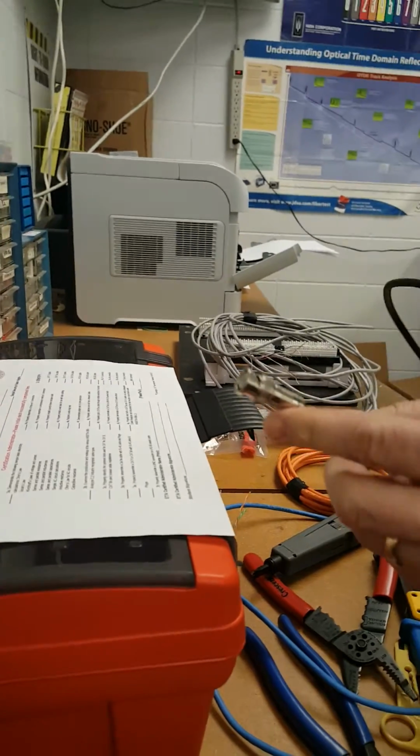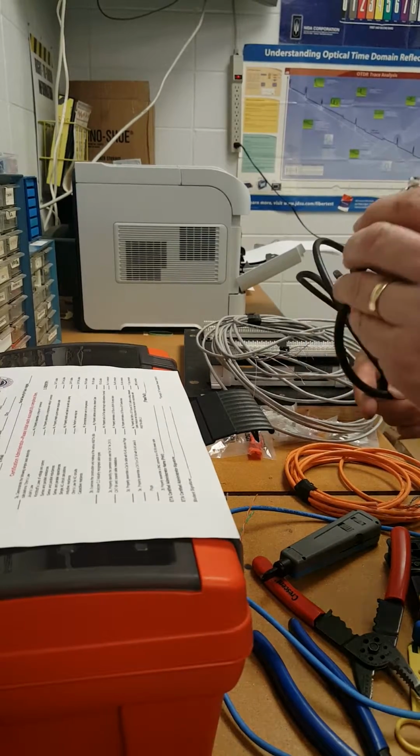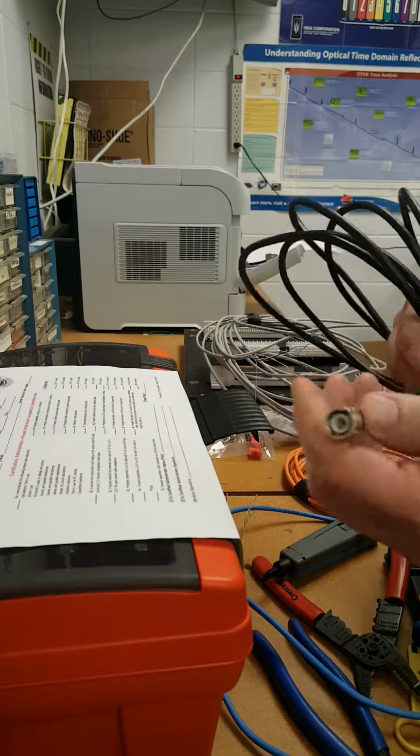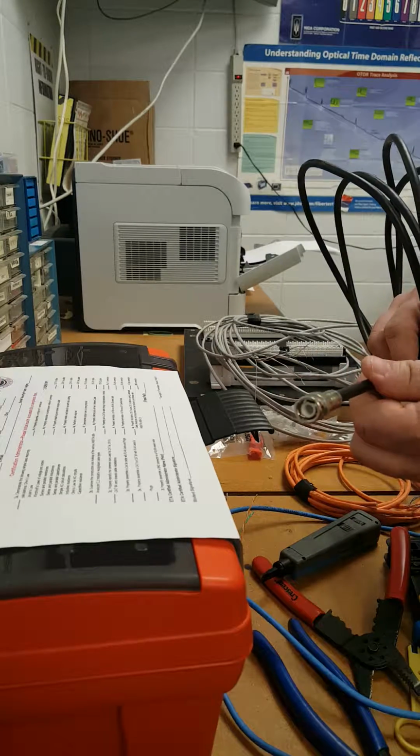These are 59 B and C connectors, and they go on and slide on. So you'll just put that on, and you'll have a video showing how to do that as well.